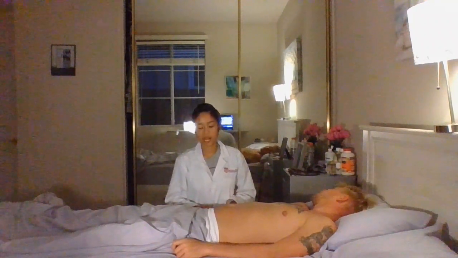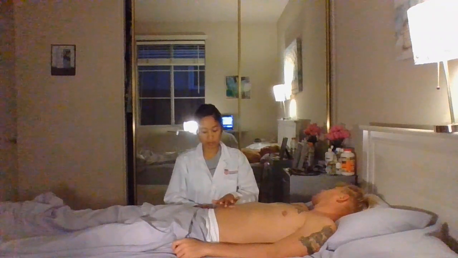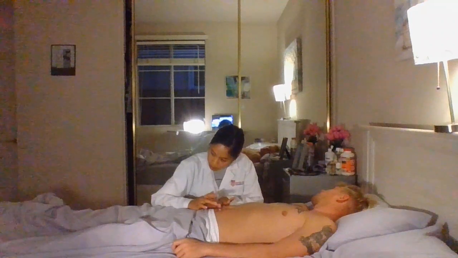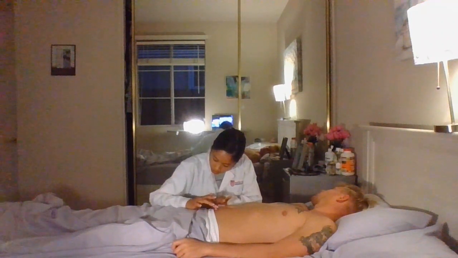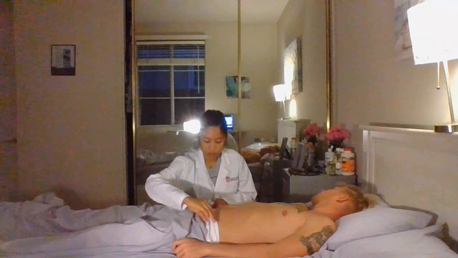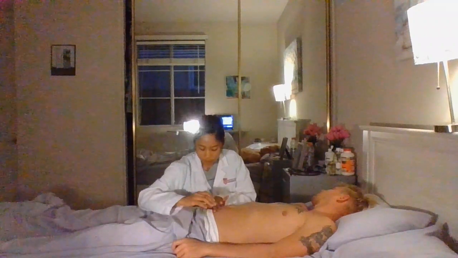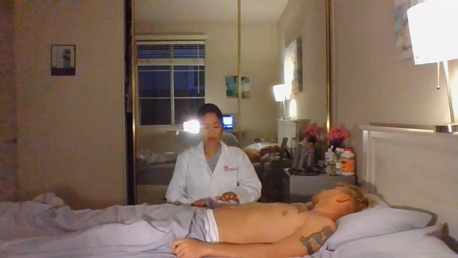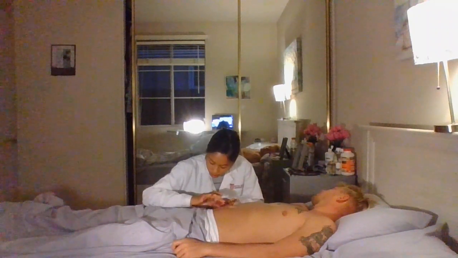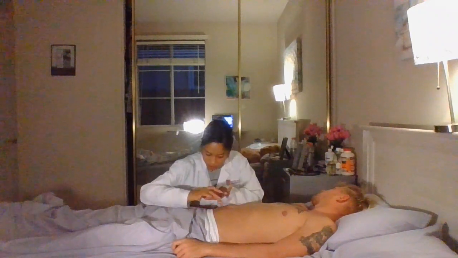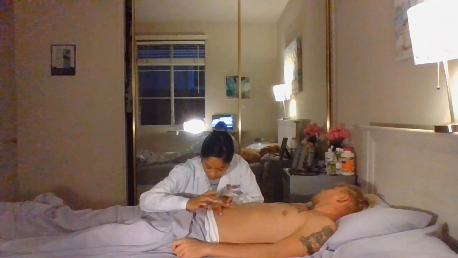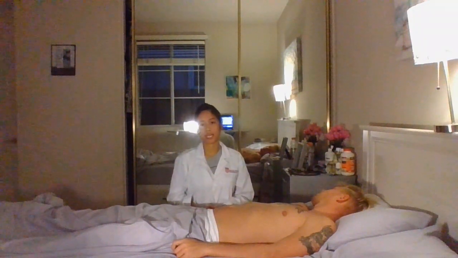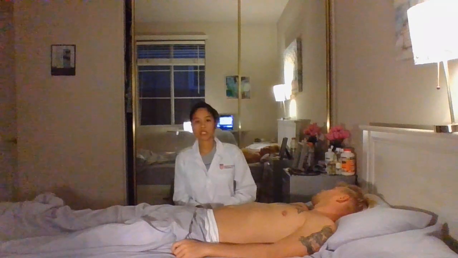Now I'm going to be percussing the bladder and noting tympany. I'm going to pull this down a little bit. Okay, noting tympany over the bladder. The suprapubic region is where I'll be percussing, and tympany is a normal finding. Dullness may indicate a distended bladder.